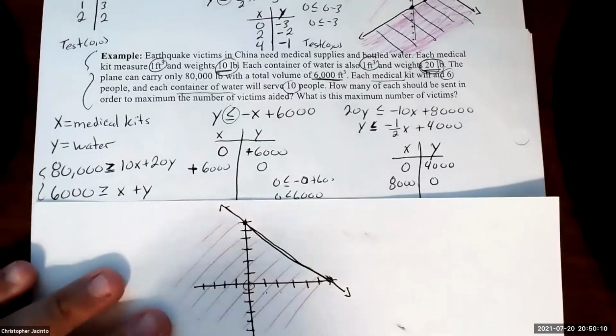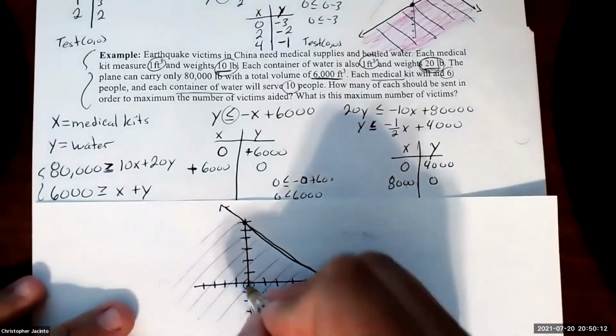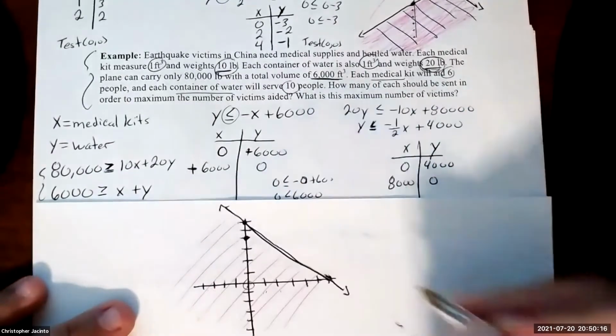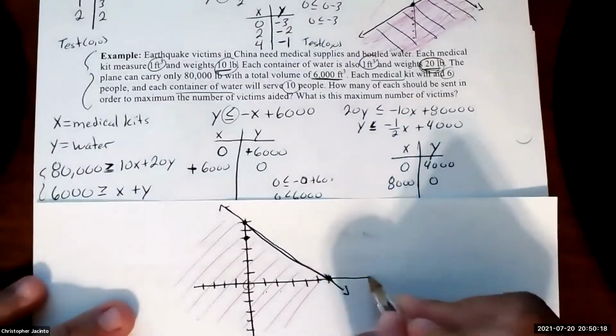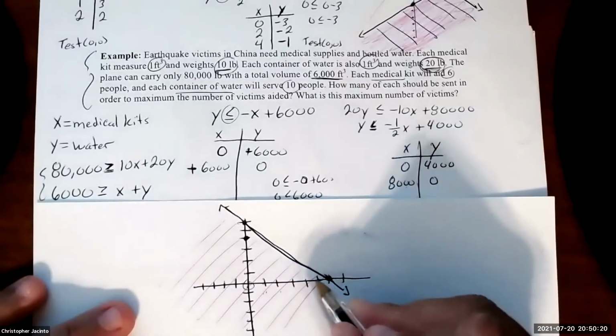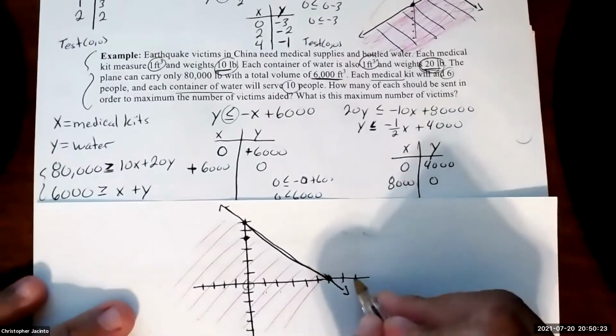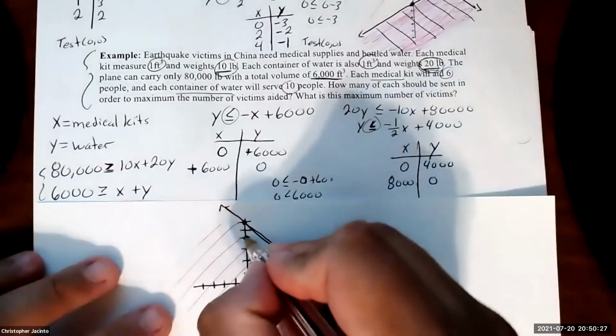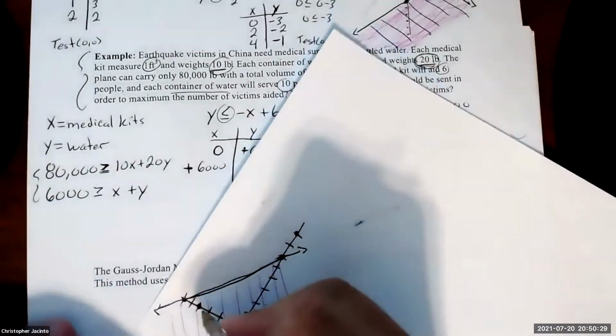Okay, so now for this one, it'll be 0, 4,000. So 1, 2, 3, 4 right here. And then 8,000. So way out here. So 1, 2, 3, 4, 5, 6, 7, 8,000, 0. So again, it is solid.